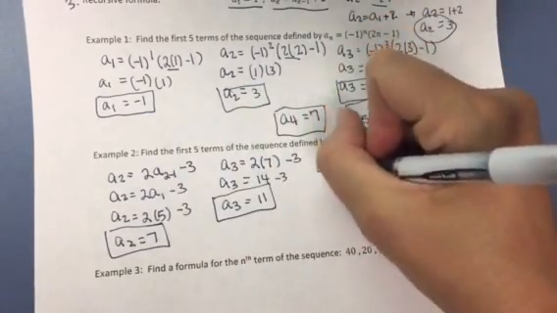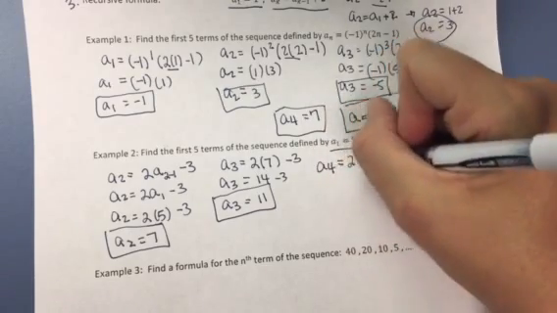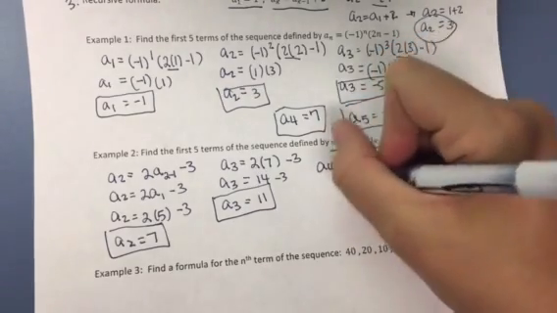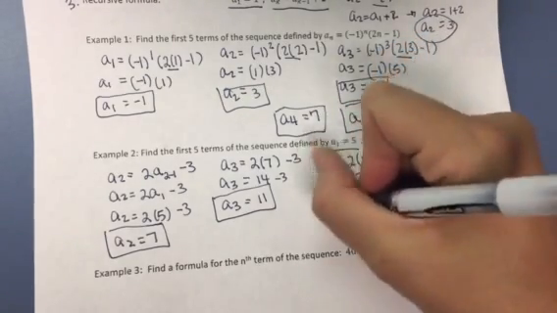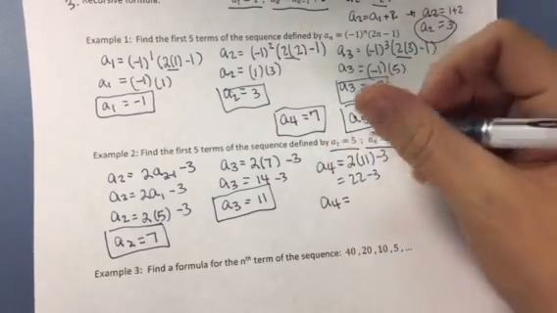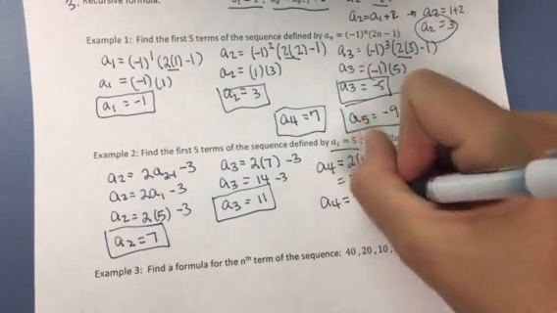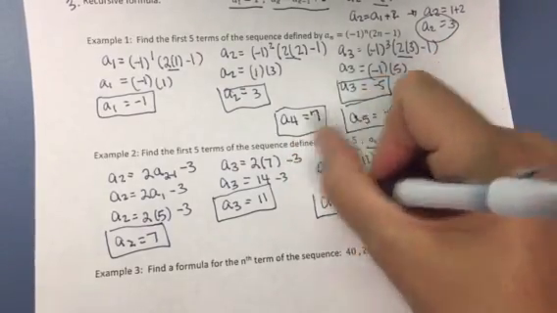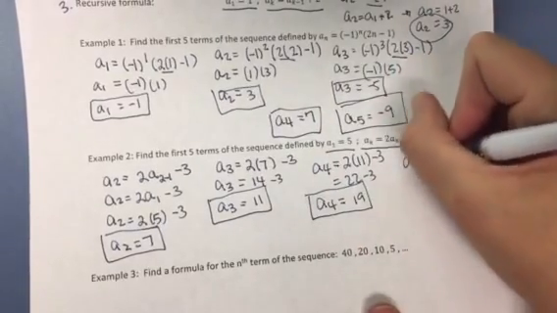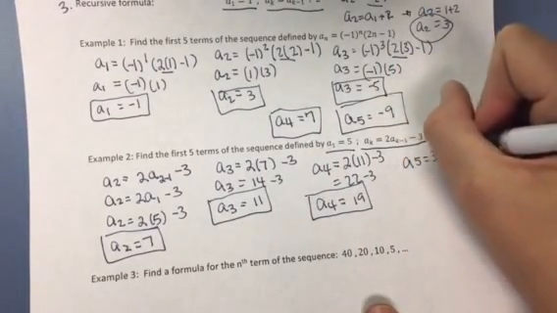All right, a sub 4, same thing. 2 times my previous term minus 3, 22 minus 3, a sub 4 is 19. And then you'll do the same thing with 19 to get a sub 5 is 35.